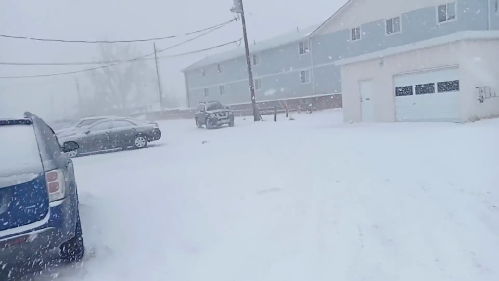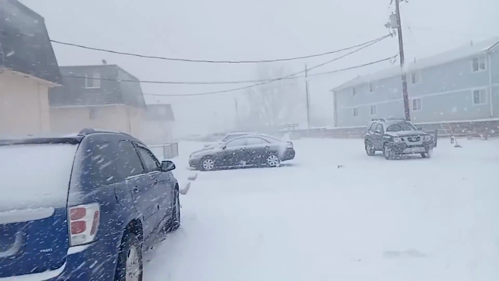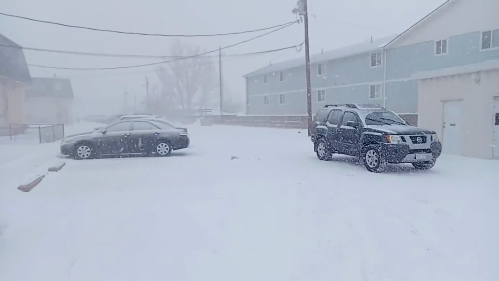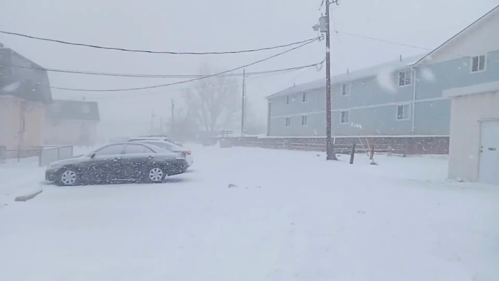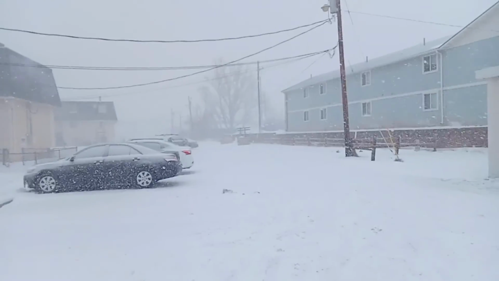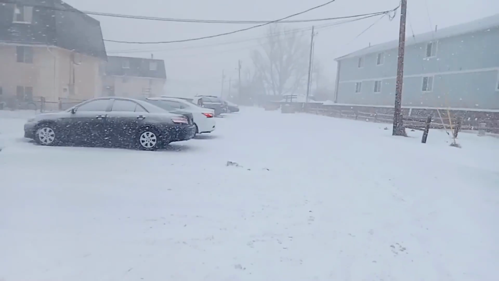This is snowfall. This is how the snow is falling here.